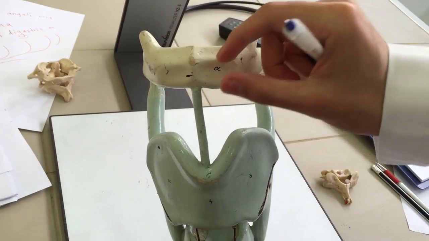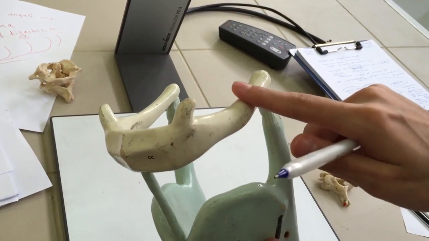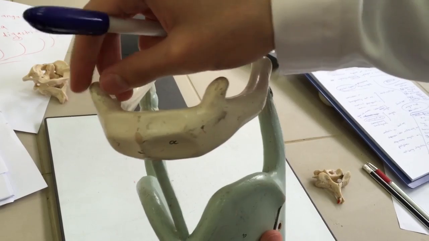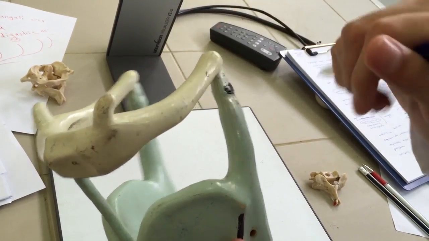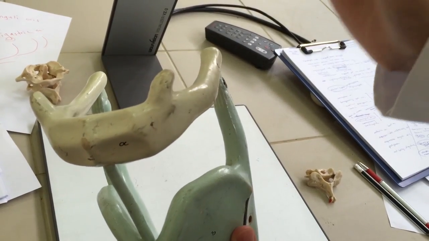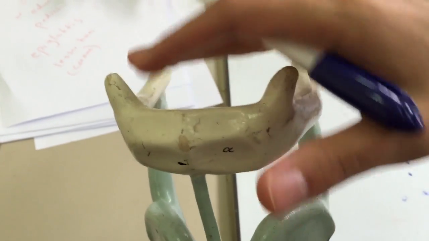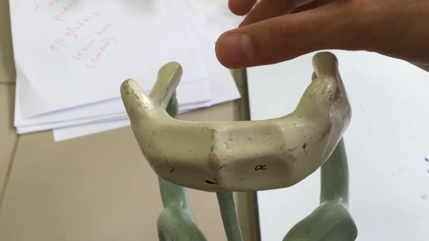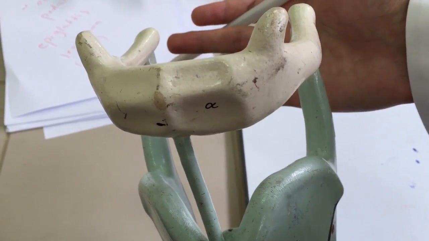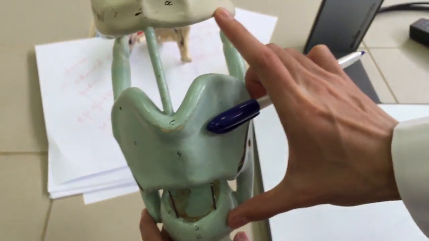This model shows the hyoid bone with the larynx. The hyoid bone consists of the body, lesser horns, and greater horns. The body of the hyoid stands opposite the third cervical vertebra, C3. The hyoid bone communicates superiorly with the floor of the mouth and the tongue, posteriorly with the pharynx and epiglottis, and inferiorly with the larynx. This is all the larynx.